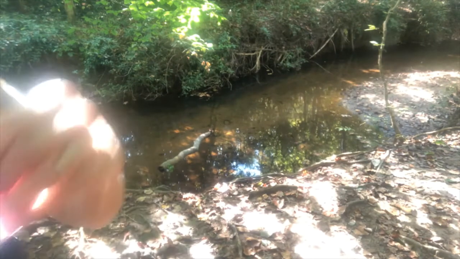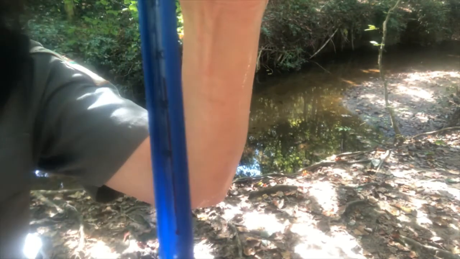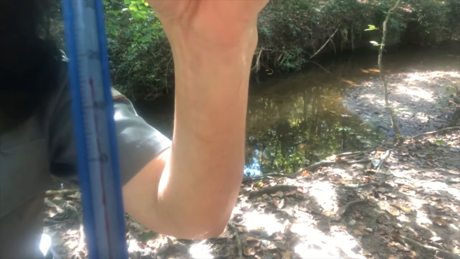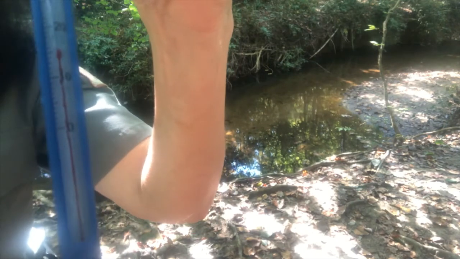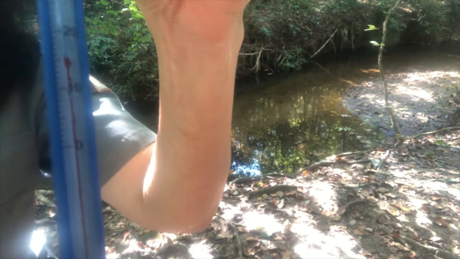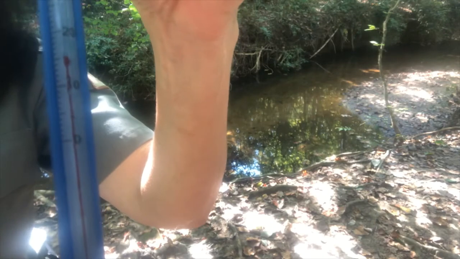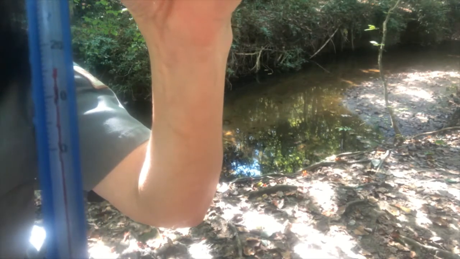Now we'll look at the third one. Get this where we can see it. There it is. All right. What number do you get for the third thermometer? And write that down on your field sheet in the third spot.